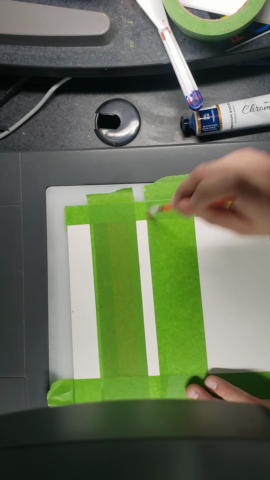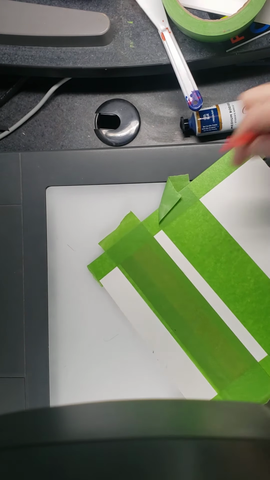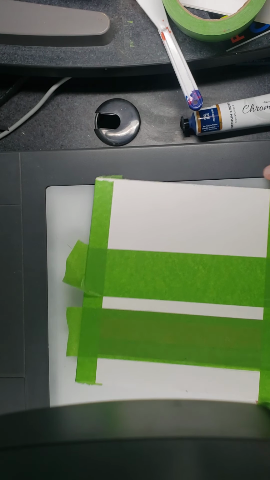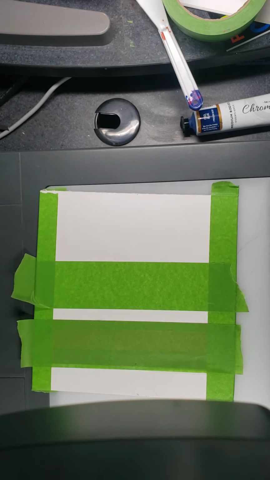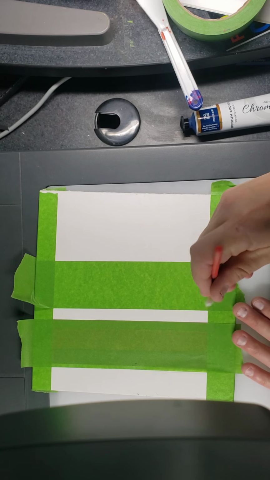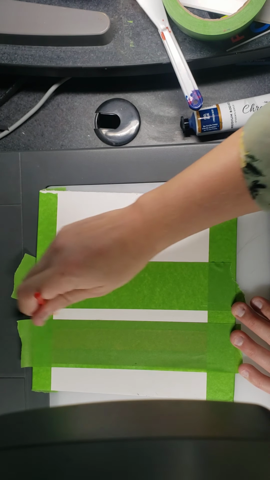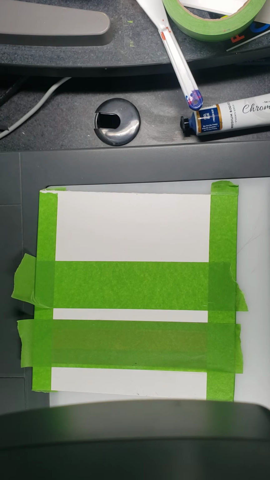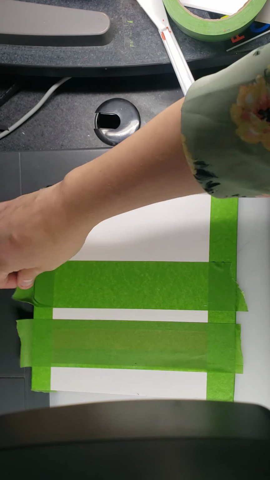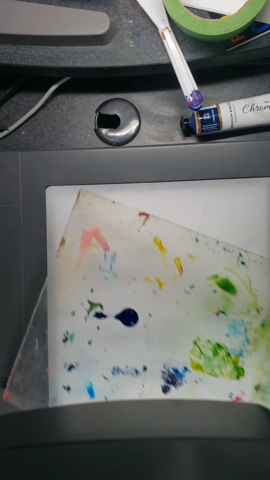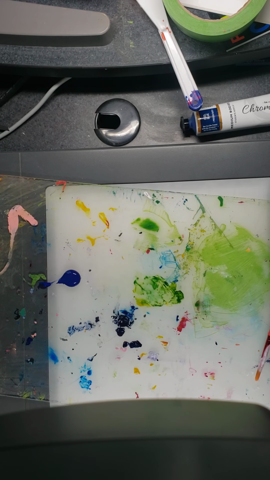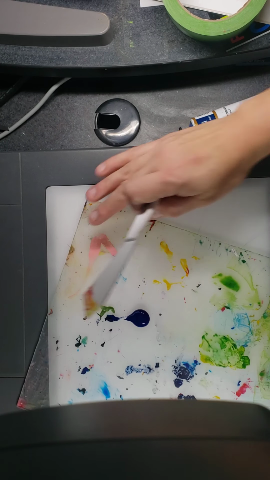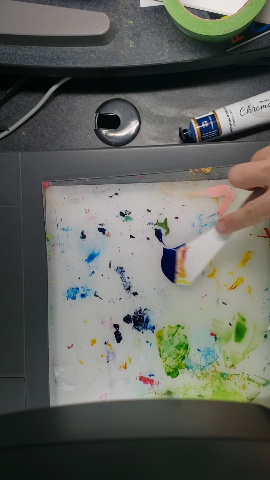So now I know that my blue is going to just go inside this line, and I'm going to have a perfectly straight little swatch of blue there. So what I'm going to do is wait for the gel medium to dry on this, which doesn't take very long, and then of course this is a great time to actually mix up my color.